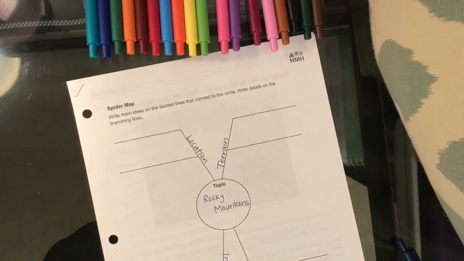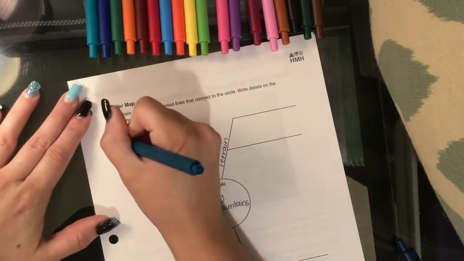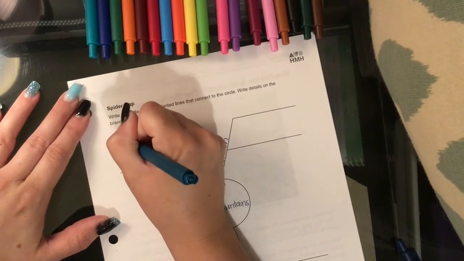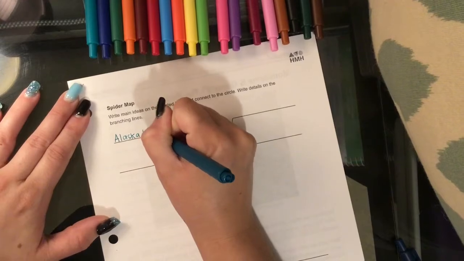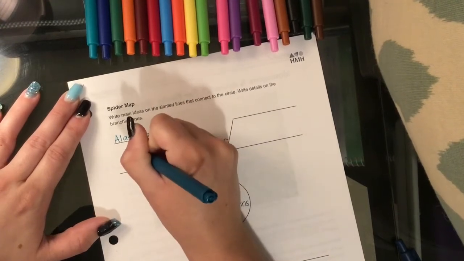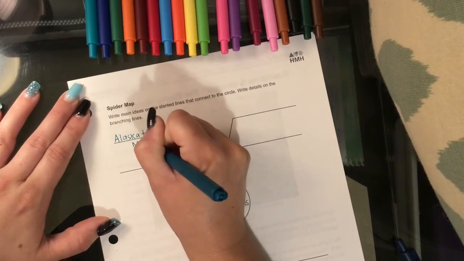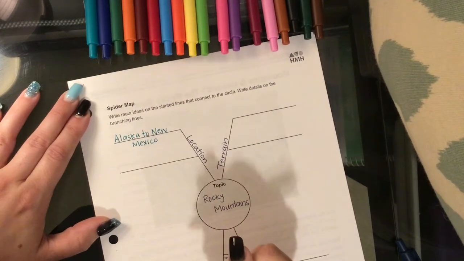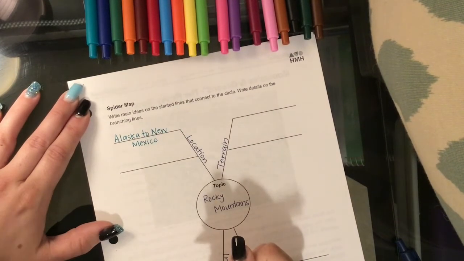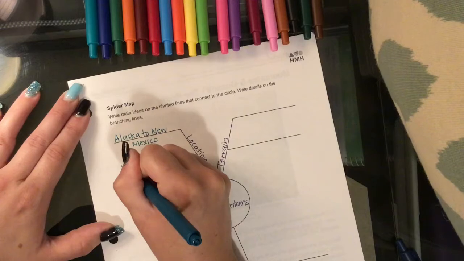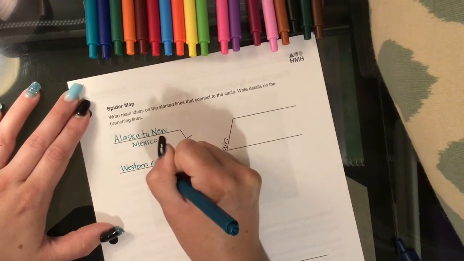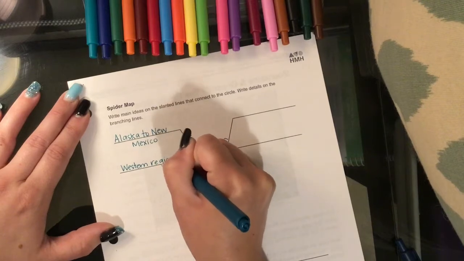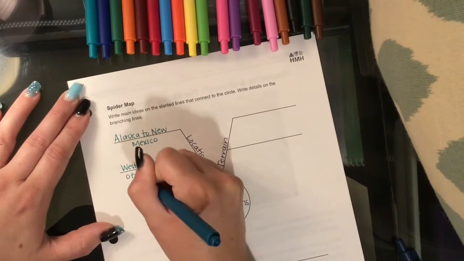Okay, so location is Alaska to New Mexico. And we know that it is in the western region. And don't forget to put the United States.